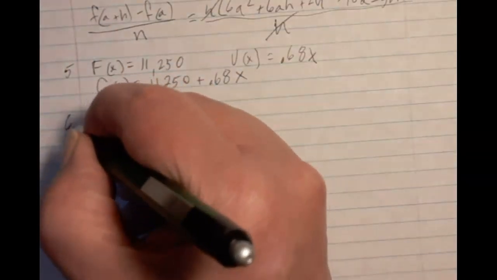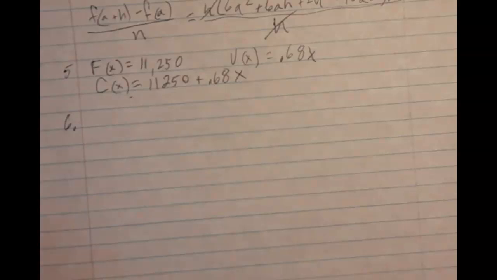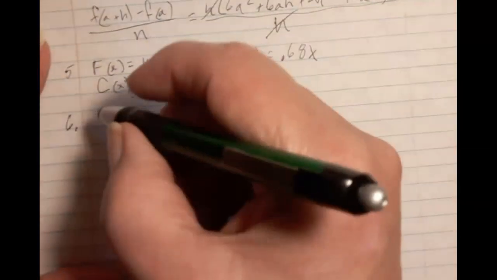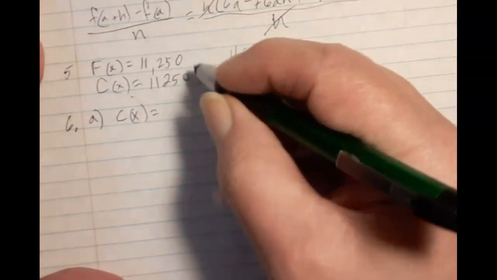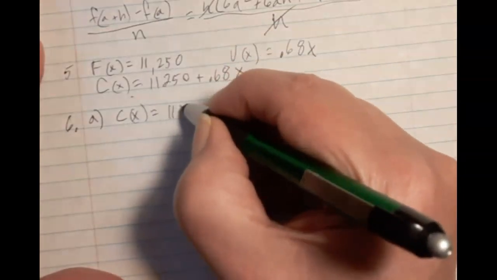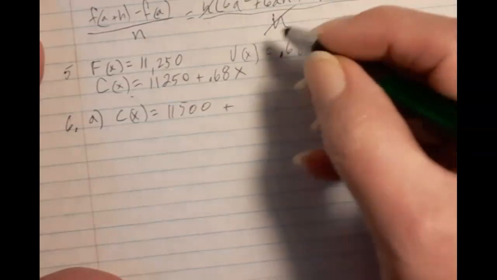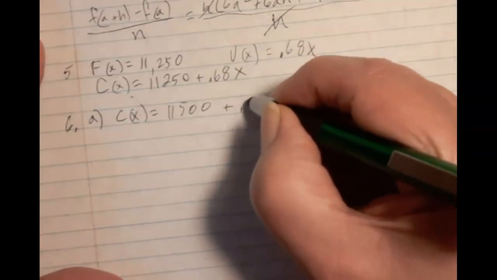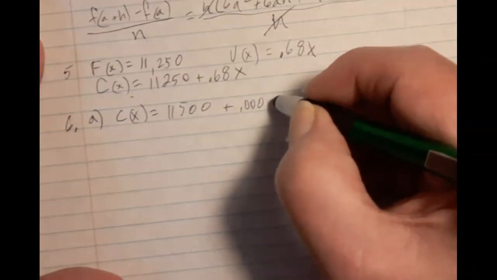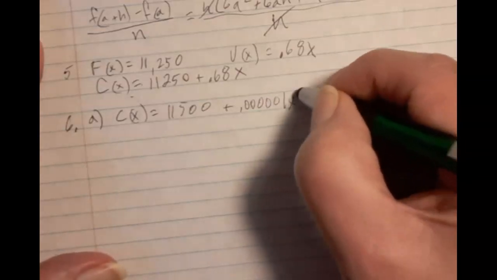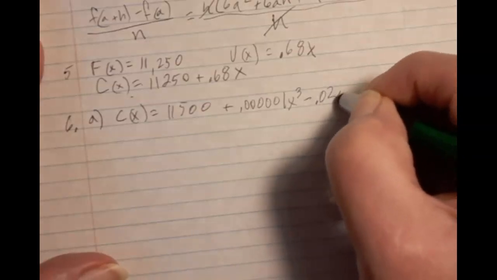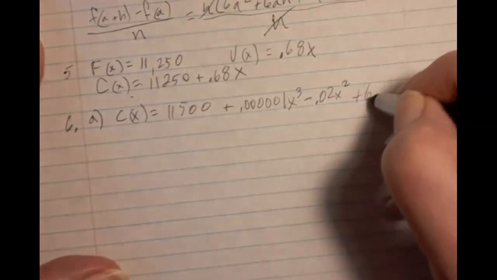Number 6 says we have a Chapman Corporation, and they have a fixed cost of $11,500 and a variable cost with a function in there. So first we want the total cost function. A, that's C of x equals the fixed cost, $11,500, plus the variable cost, which is point with a bunch of zeros. This is pretty typical in business to have a bunch of really interesting little decimal numbers here. Minus 0.02x squared plus 60x.